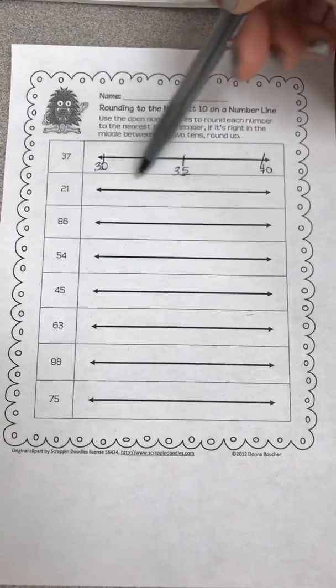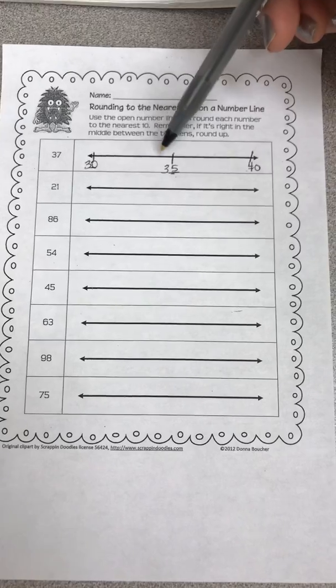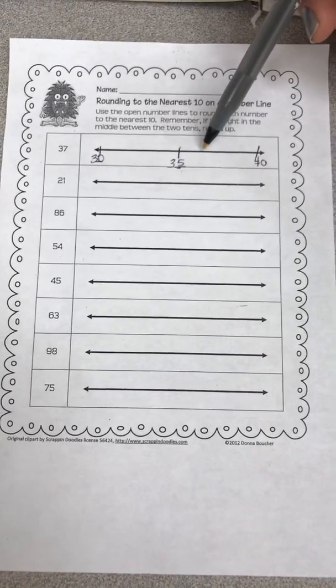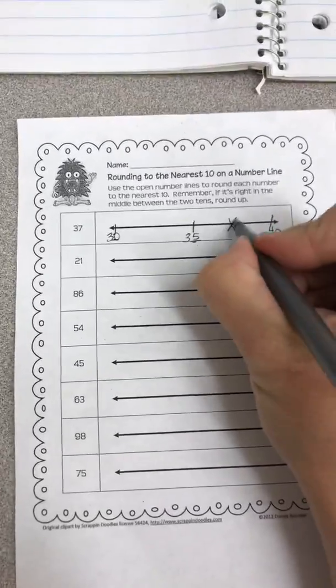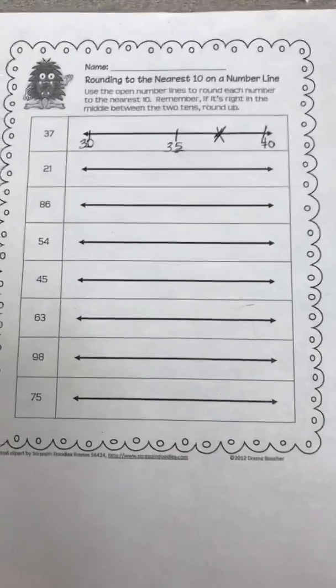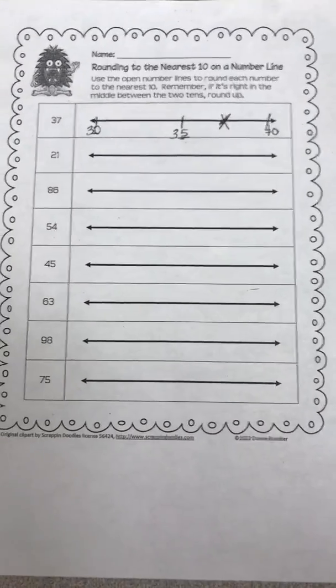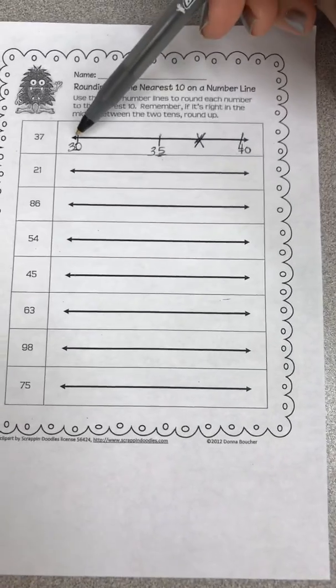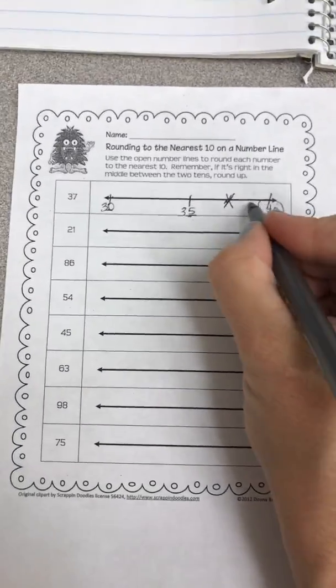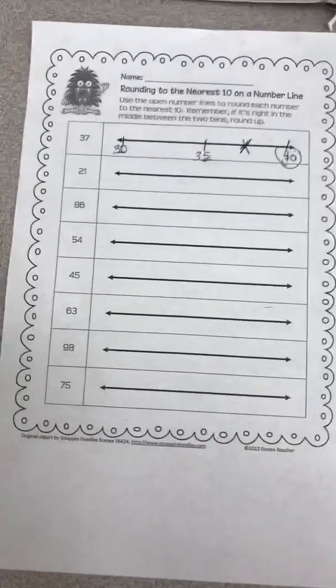I know in between here would be 31, 32, 33, 34, and over here 35. This will help me be more precise, 36, 37. So I'm going to plot that on the line or draw a dot, whatever you choose to do. And then when I go to ask myself, what does this round to the nearest 10? Well, what 10 is it closer to? Is it closer to the 30 or is it closer to the 40? And I'm hoping you said it's closer to the 40 because it is 3 away from it.